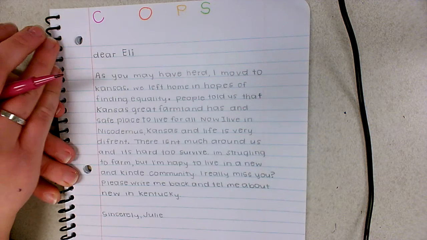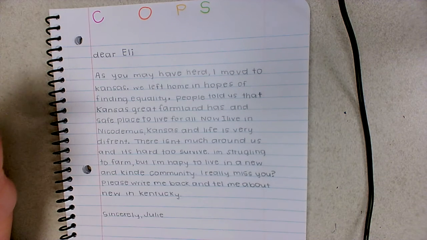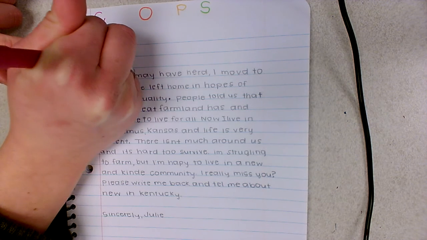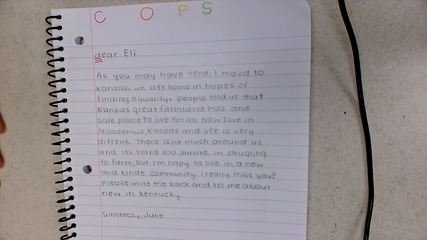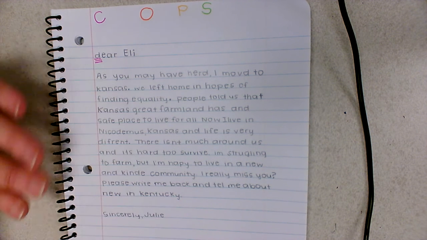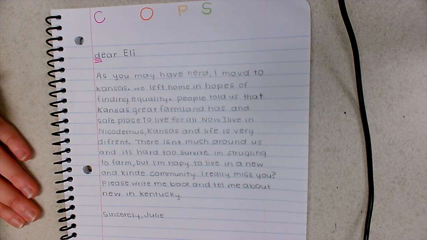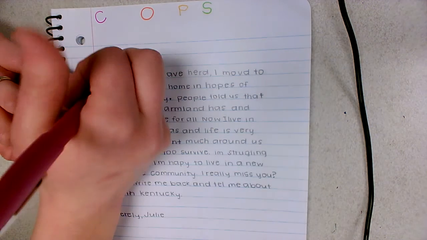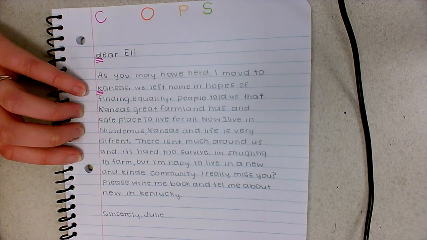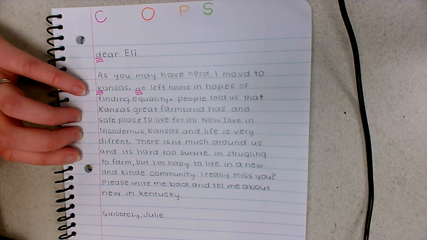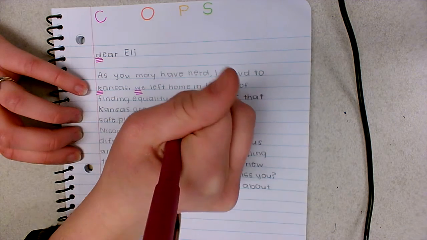Now together, let's find the capitalization mistakes in our letters. Like for example, dear in front of Dear Eli should have a capital D. So I'm going to mark it with 3 lines underneath. I'm going to continue to go through the rest of my letter and find lowercase letters that should be uppercase and uppercase letters that should be lowercase. And you can do the same thing in your letter. Kansas needs to be uppercase because it's the name of a state. Starts of sentences should also be uppercased.